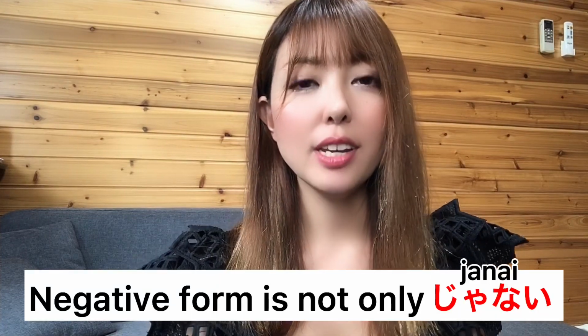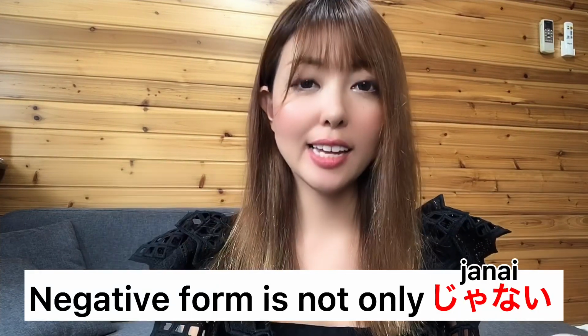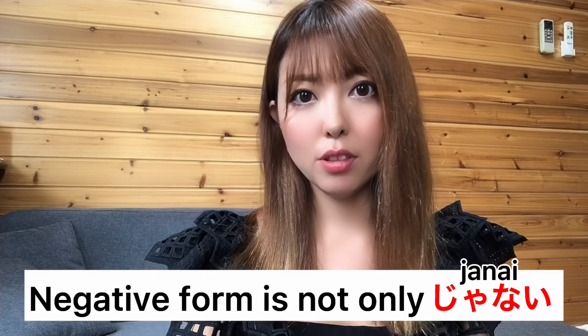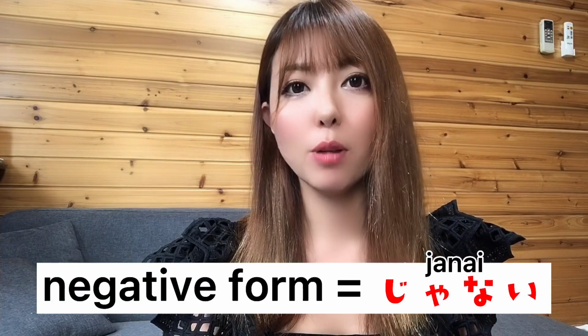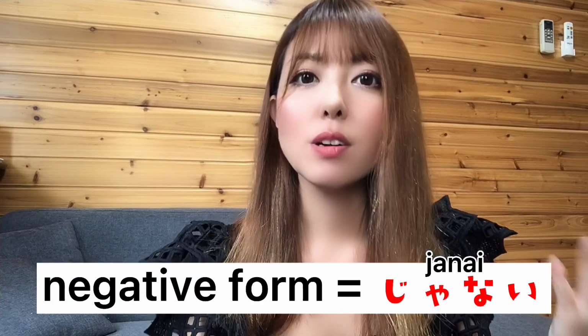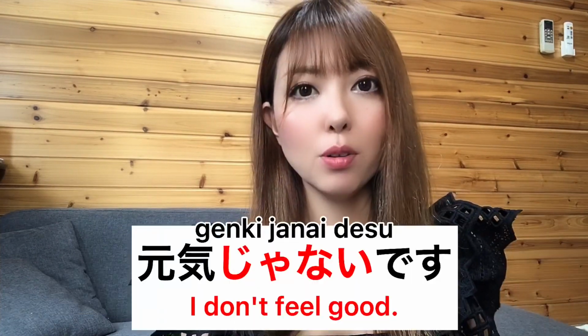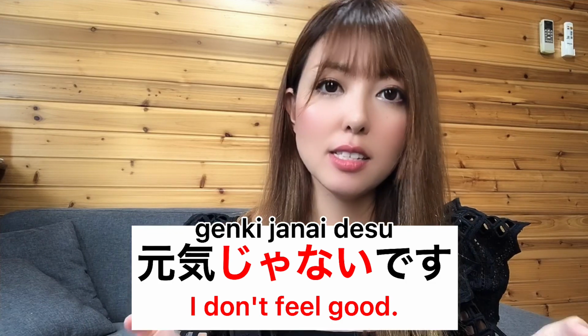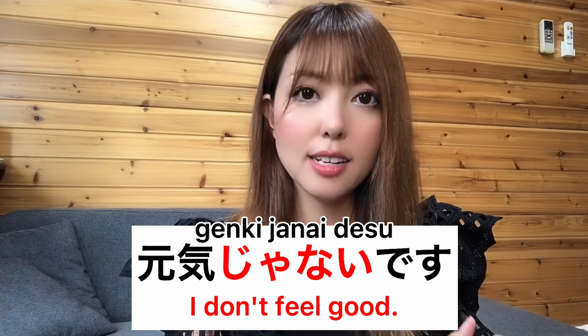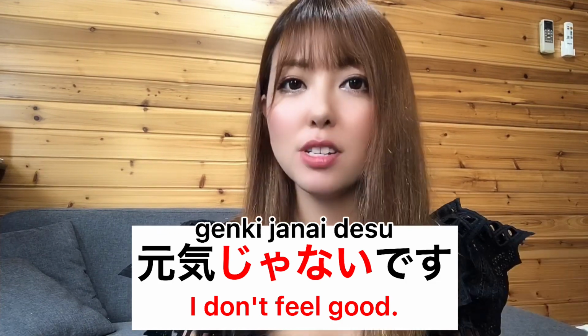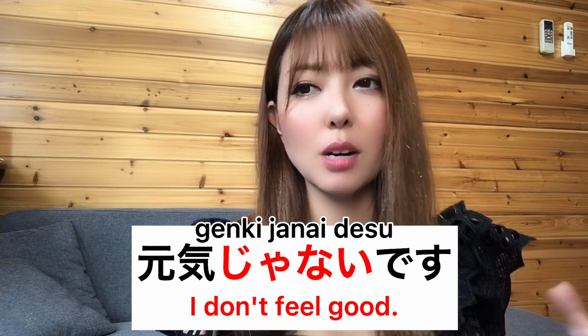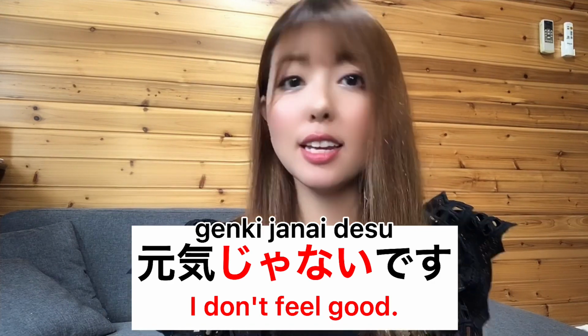Alright, then number 3. Negative form is not only じゃない. I think many people think Japanese negative form is じゃない. Well, that is correct, but we also have other negative form. Like for example, 元気じゃないです. This is correct, which means I don't feel good or I'm not cheerful today.